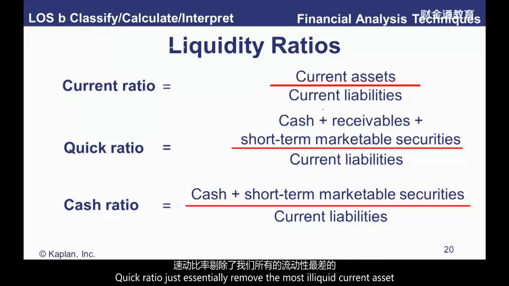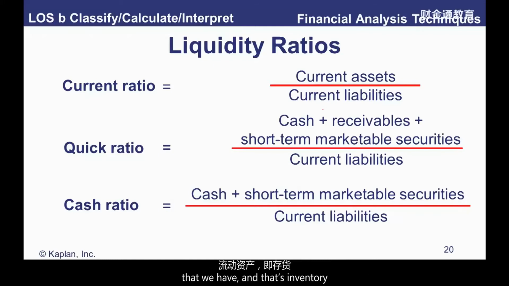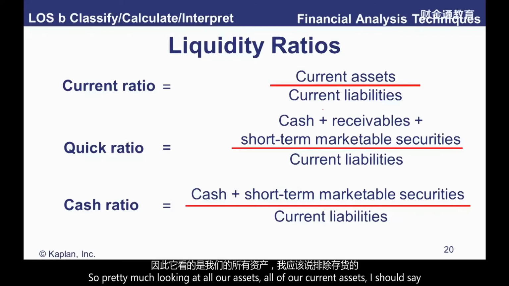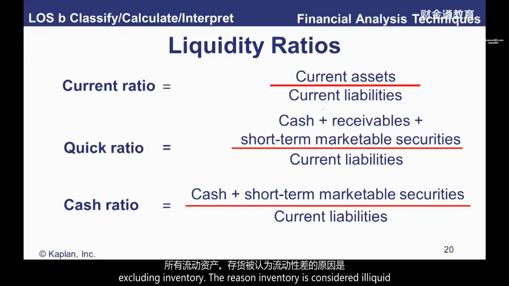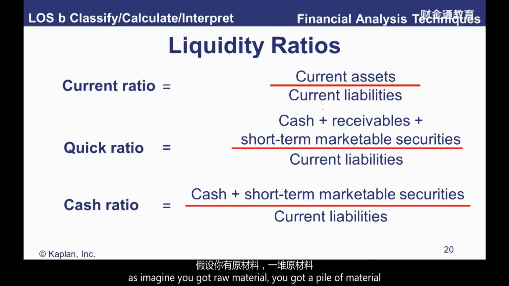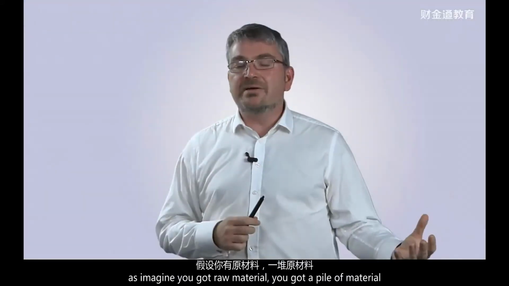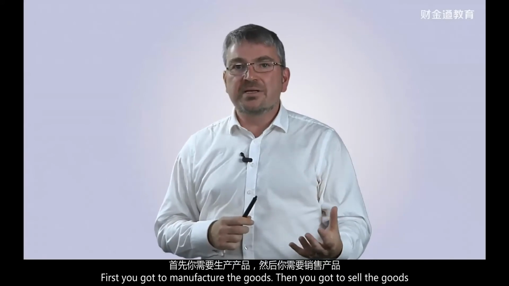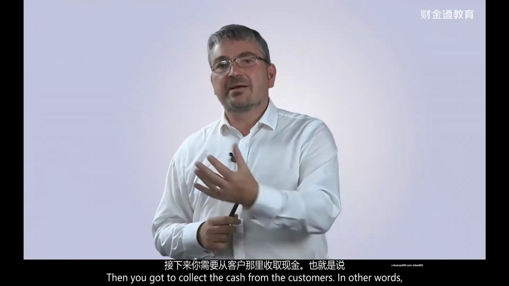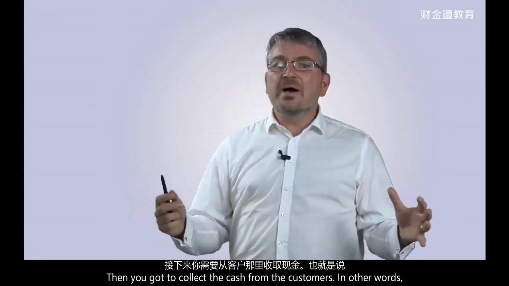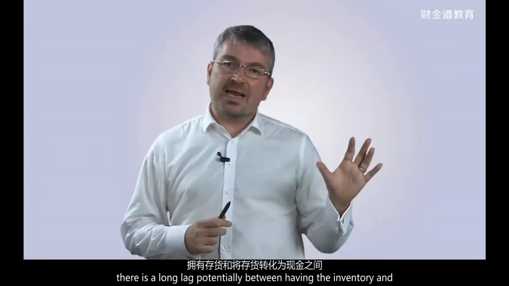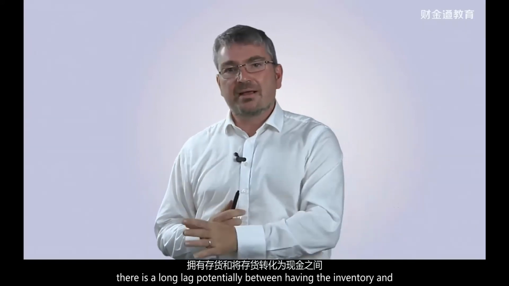Quick ratio just removes the most illiquid current asset that we have, and that's inventory. So it's pretty much looking at all of our current assets, excluding inventory. The reason inventory is considered illiquid, let's imagine you've got a pile of raw materials. First of all, we've got to manufacture the good, then you've got to sell the good, then you've got to collect the cash from the customer. In other words, there's a long lag potentially between having the inventory and converting it into cash.